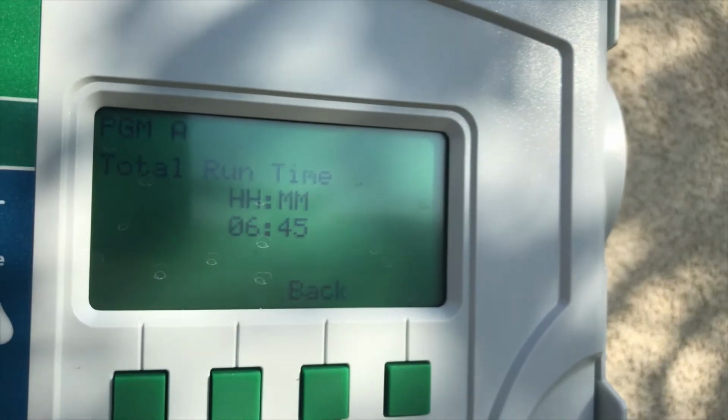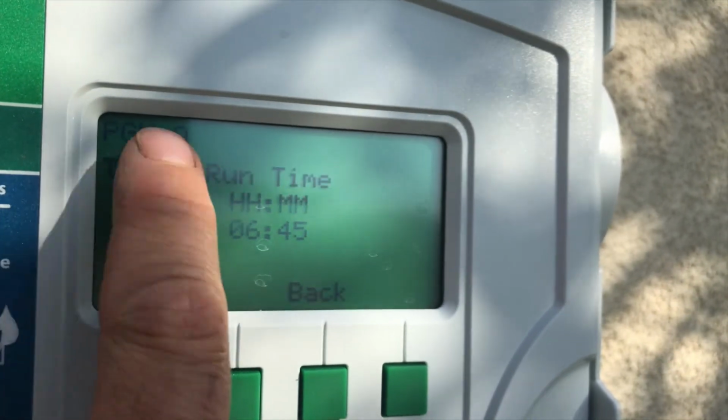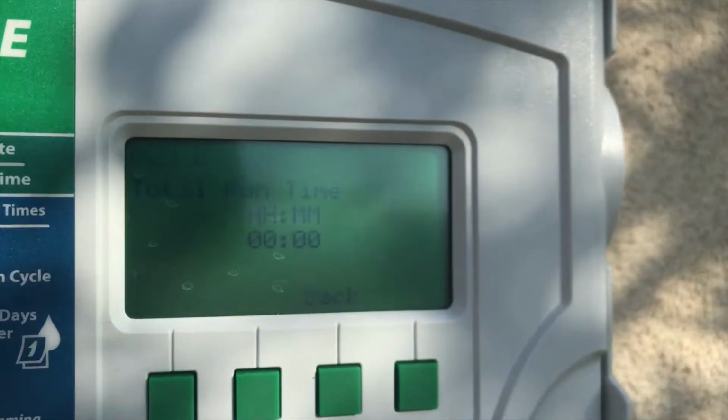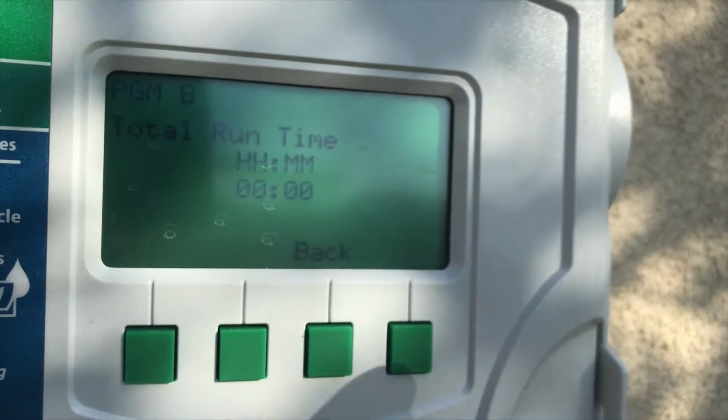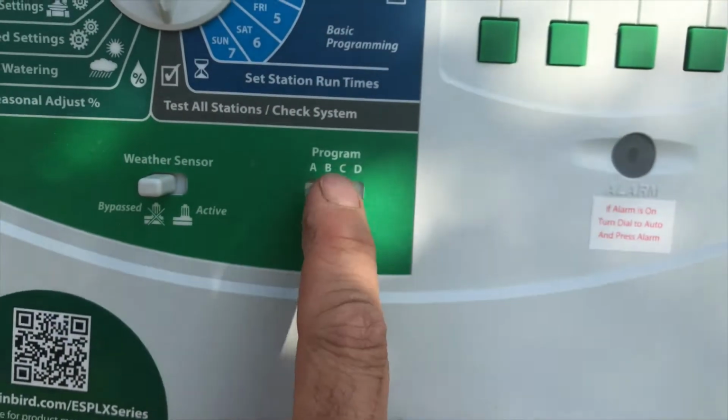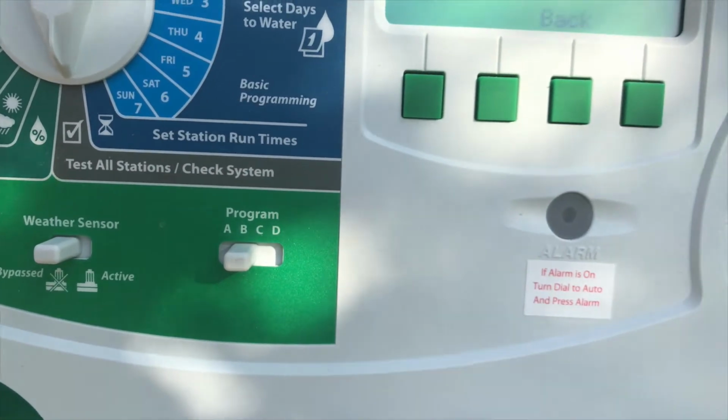That's how to find the total runtime of every program. And so then I could flip it over to B. It's program B. We have nothing programmed in it, so total runtime is 0. And you can do that for every single program here. This is a cool feature and a good bit of information to know, especially when you're programming your controller. And particularly now I know how long it's going to run, so now I can manage my start time of when I want it to start and when I want it to end.